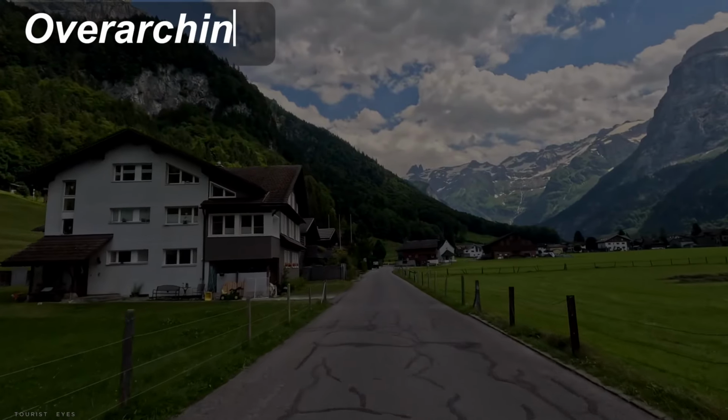9. Overarching. We need a generational commitment that outlives budgetary cycles, election cycles, and media cycles.